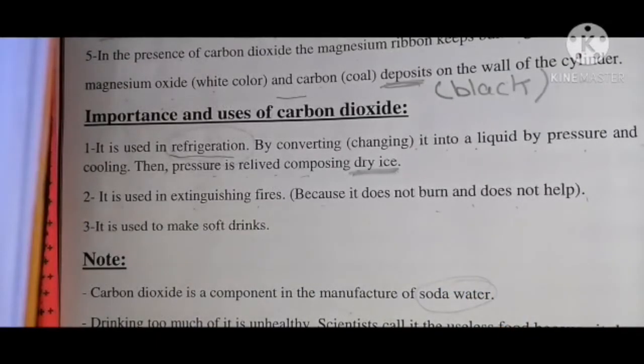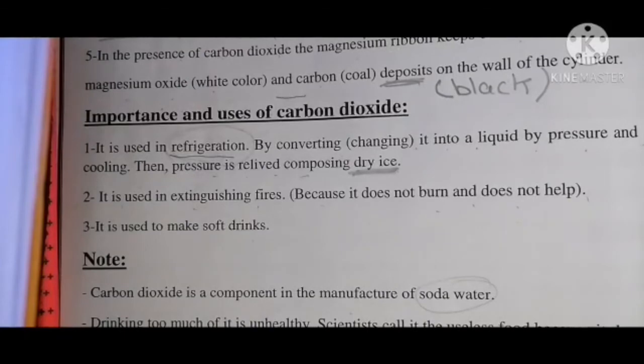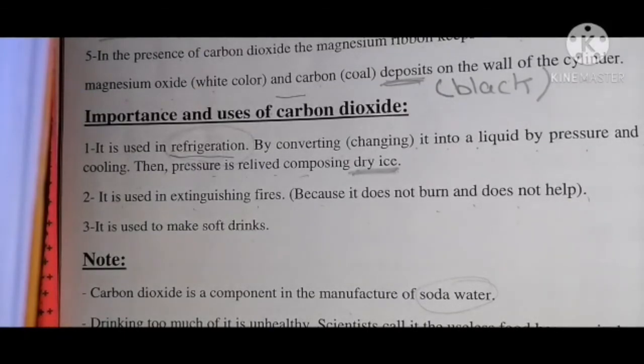Dry ice. I can make dry ice, which means that I want to make ice, but I will not put my thing in the freezer. How can I make this? We have 3 states of matter: solid, liquid, and gases. We said that the molecules of the solid, they are very close to each other.